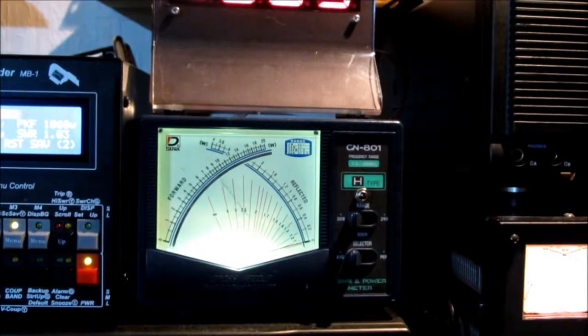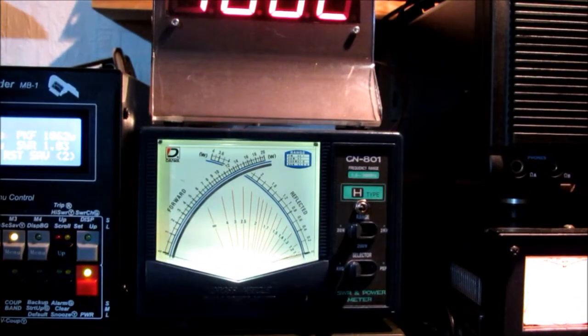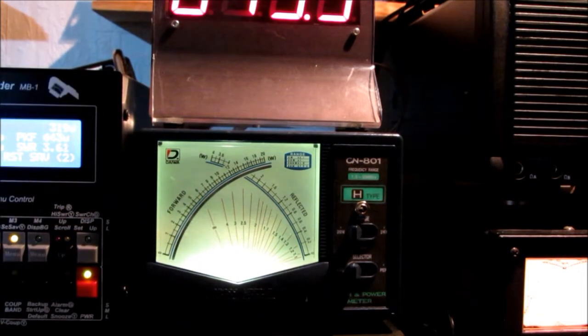Hello test, hello test, hello test 1 2, hello test. Let me throw in a reactive load. Hello test, hello test, hello test 1 2.